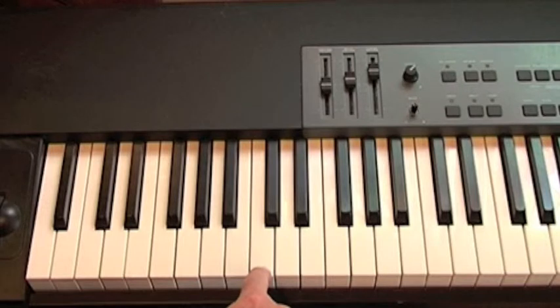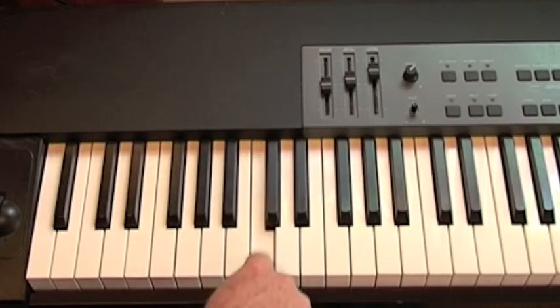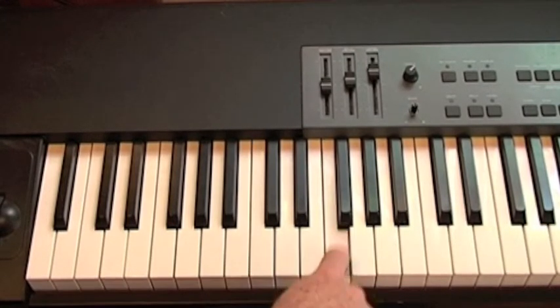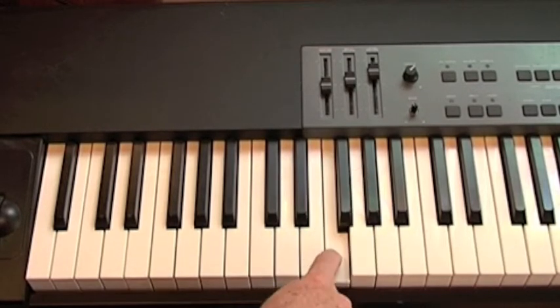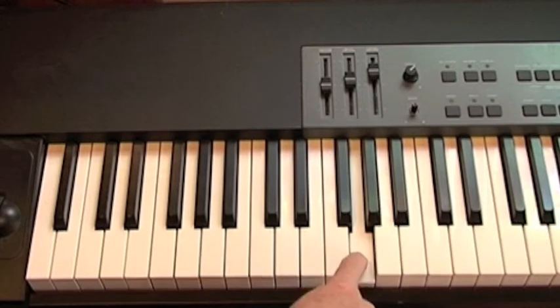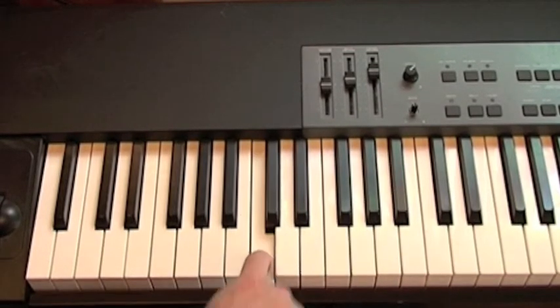If we do a dotted note, just a root note bass pattern, C, F, G, back to the C.